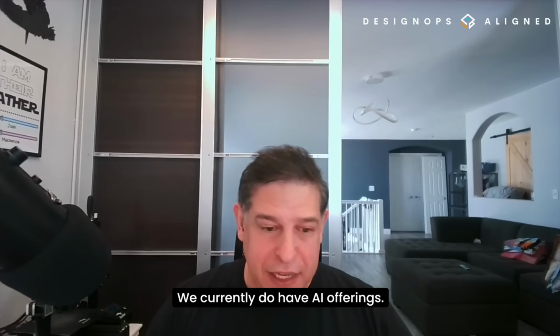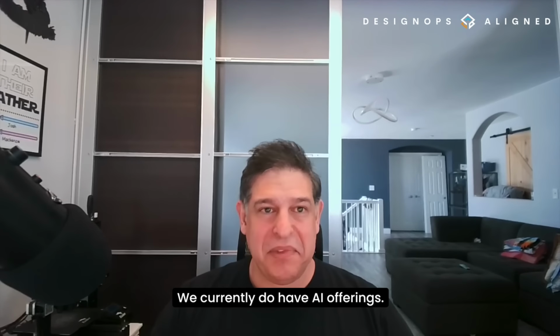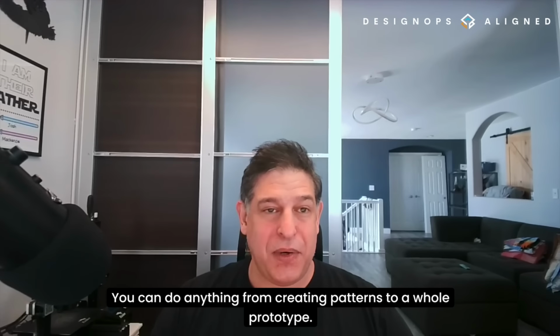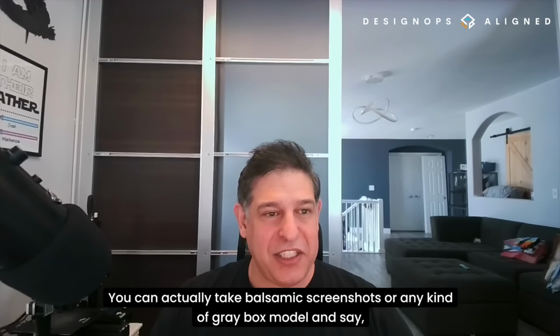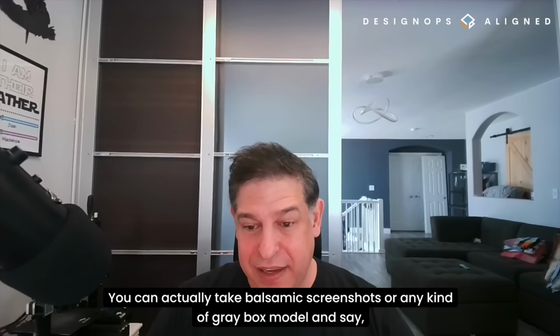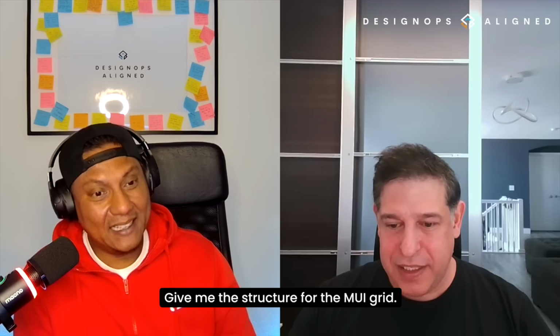We currently do have AI offerings. You can do anything from creating patterns to a whole prototype. You can actually take balsamiq screenshots or any kind of gray box model and say, hey, create a MUI grid out of this. Give me the structure for the MUI grid.